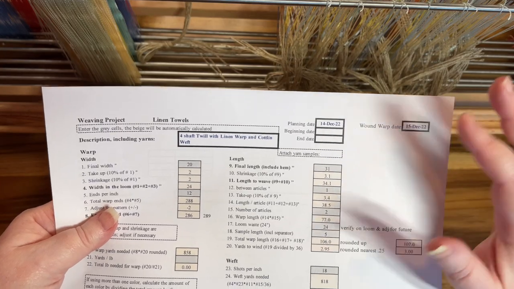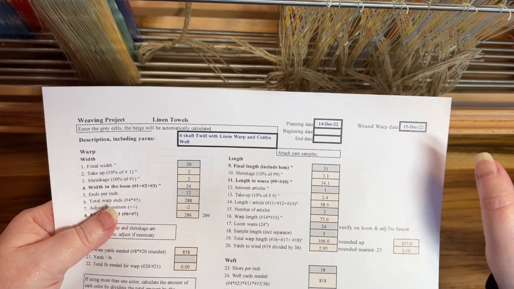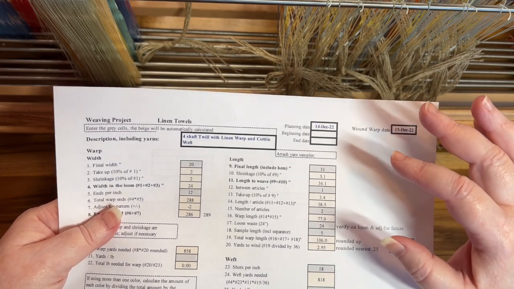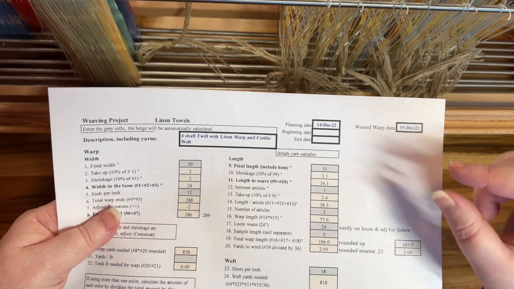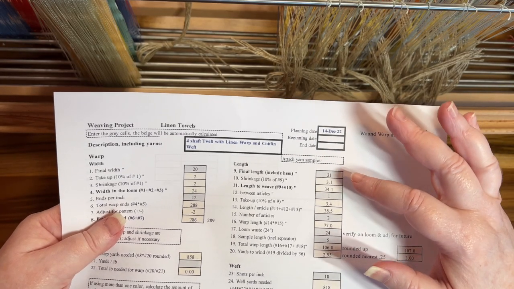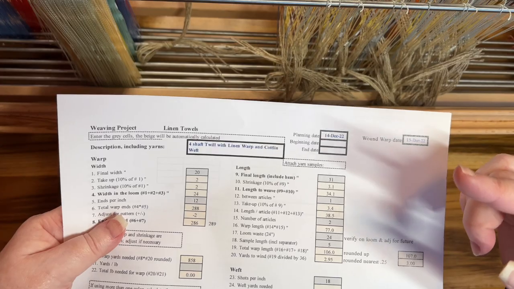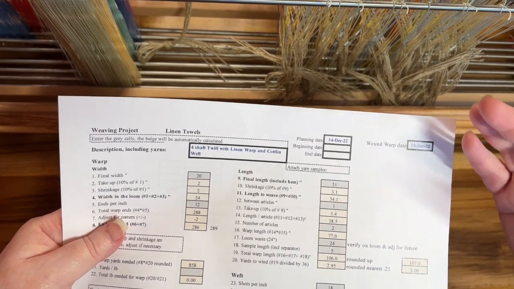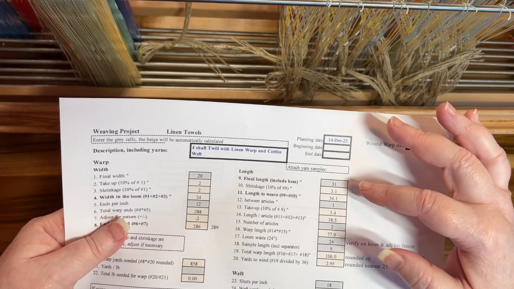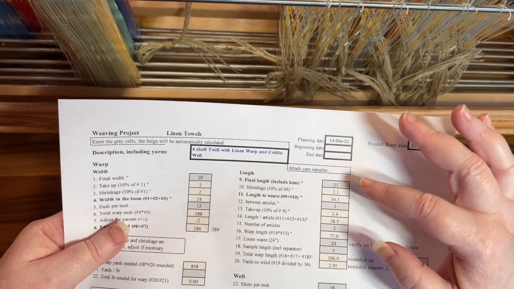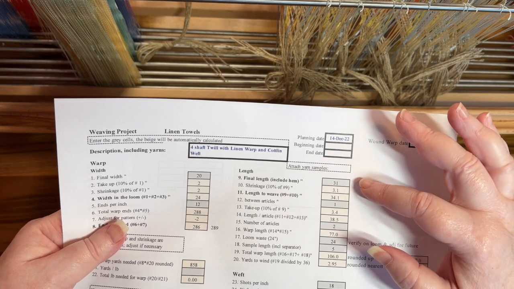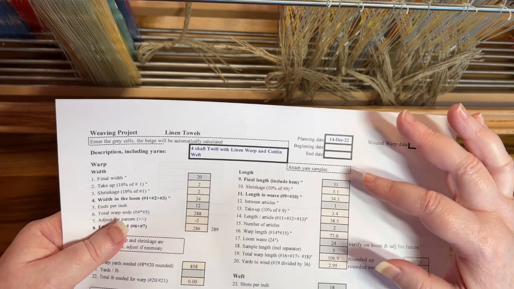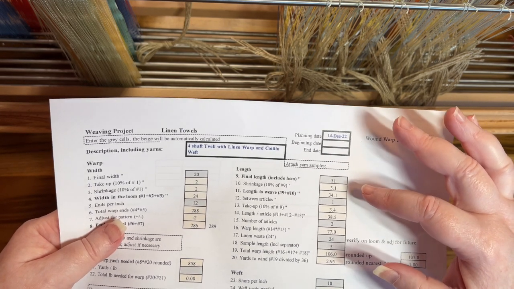So how long is each item going to be, including a hem? A hem would be allowing for a little bit of tabby or plain weave to fold over and sew down so that it's a nice hem versus having fringe. And since these are towels, I do want, in fact, to have a hem. So my end length is 31 inches. That allows a 1/2 inch hem on both ends.